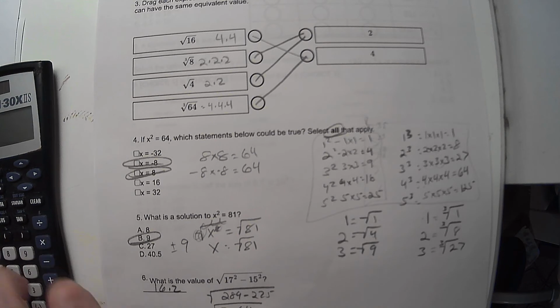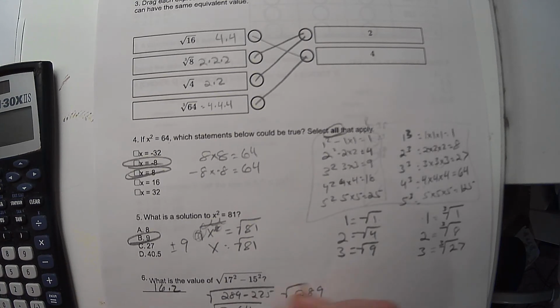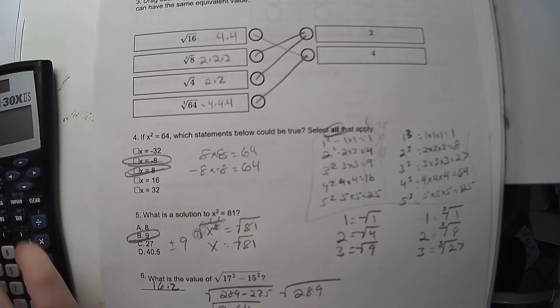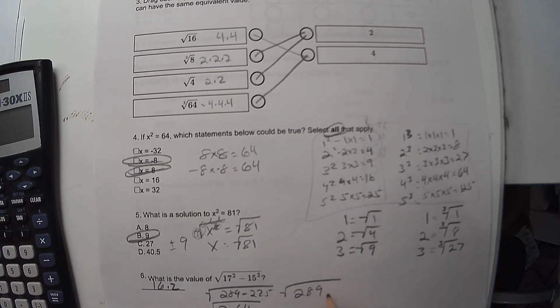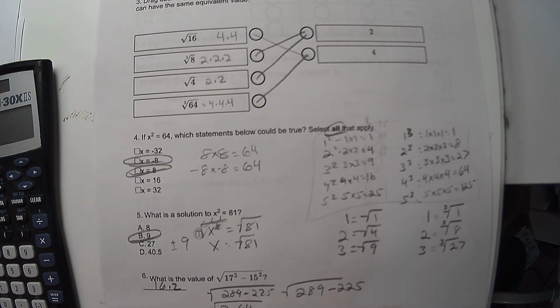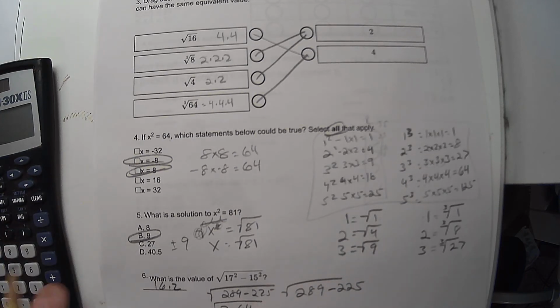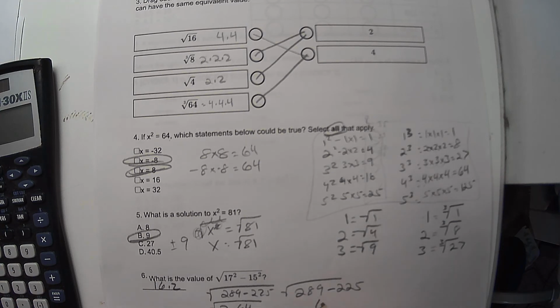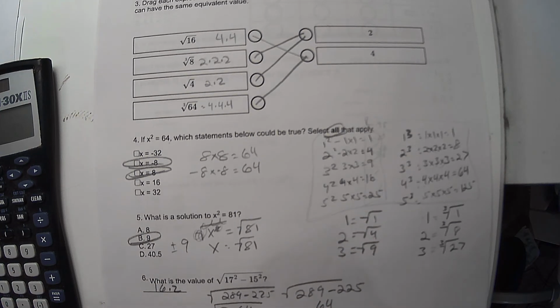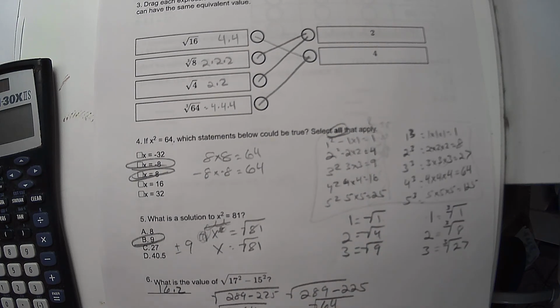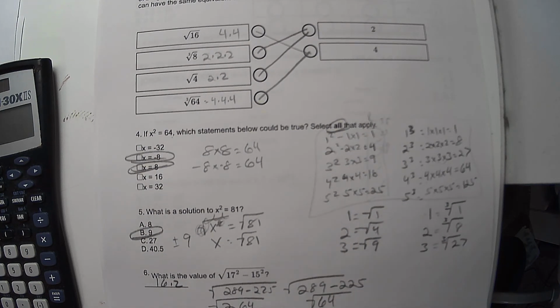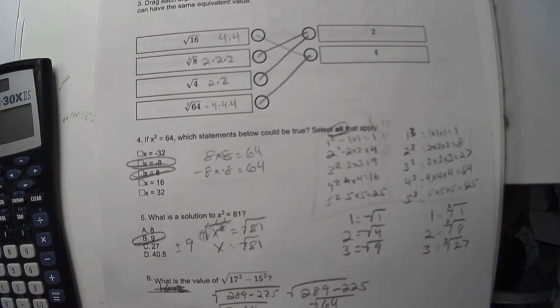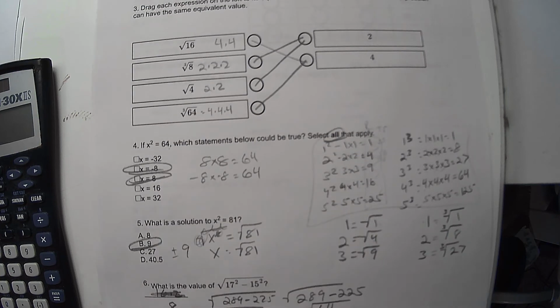So 17 raised to the second power is 289. I've got 15 raised to the second power, gives me 225. 289 minus 225 is 64. Something went terribly wrong on that one. So now we've got to find the square root of 64, which, if you type it in your calculator, you're going to say what number times itself equals 64, and we come up with 8.